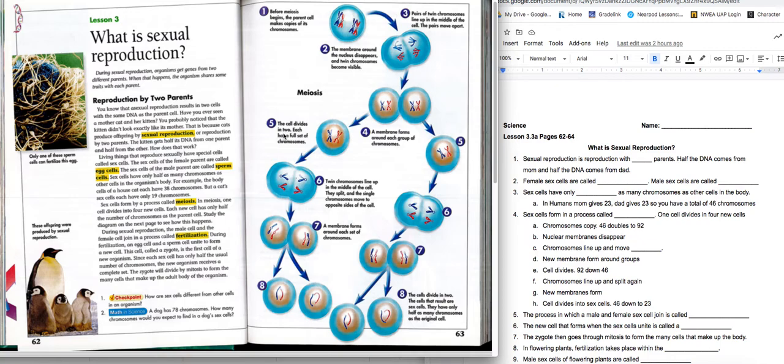The cell divides into 2. So now you have one cell here and one cell here. They each have, so that's why I wrote cell divides. We went from 92 down to 46. So we double the 92, we pull apart, we just split apart. We're each at 46 like a human should be.